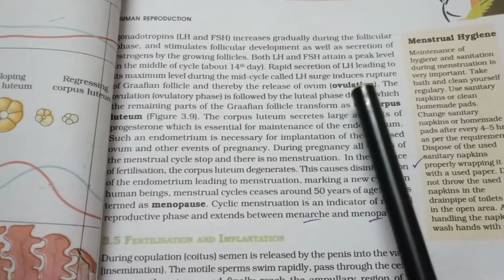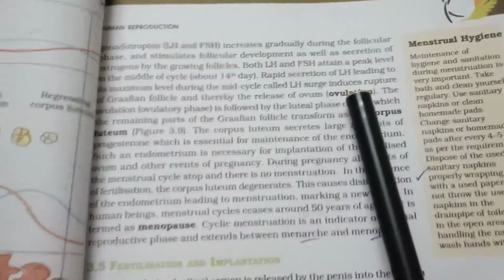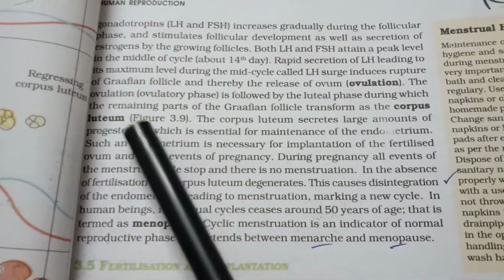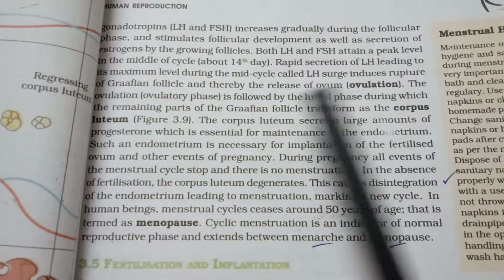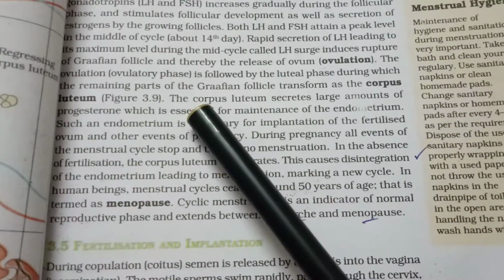Role of hormones. Ovulation, here also ovulation and corpus luteum. You have to learn about ovulation, which hormones play a significant role during ovulation. And the corpus luteum: what is a corpus luteum? It secretes what? And again menopause. All these things, diagram not necessary, learn the process.